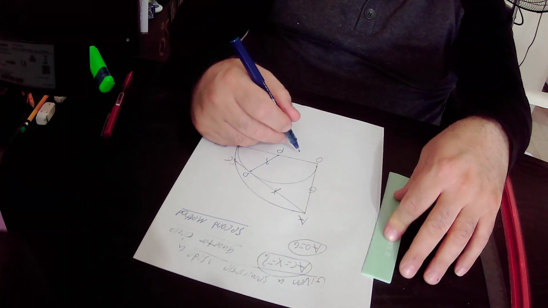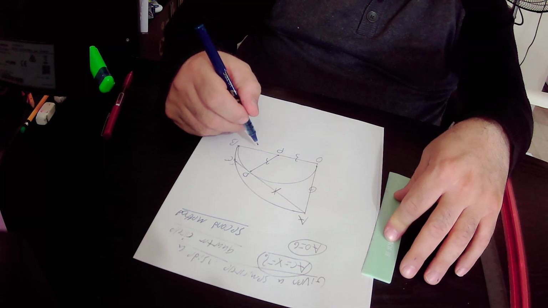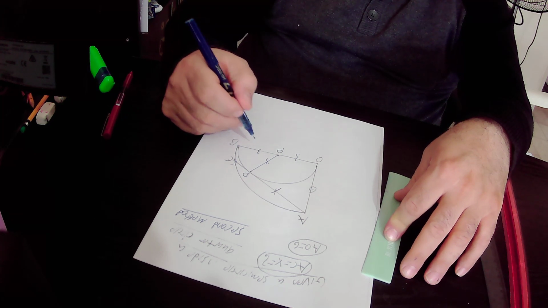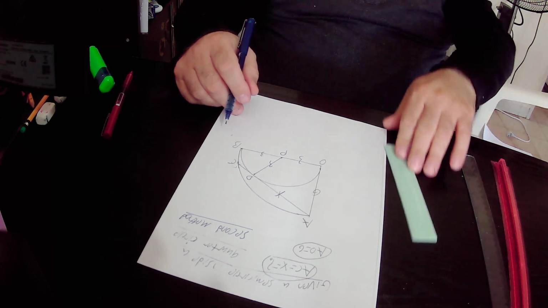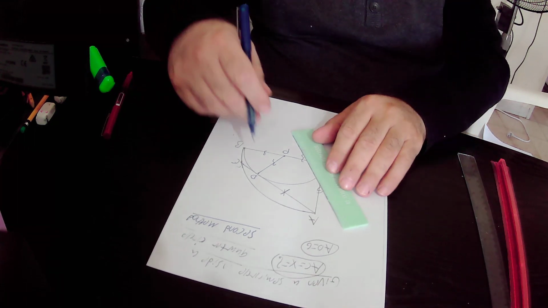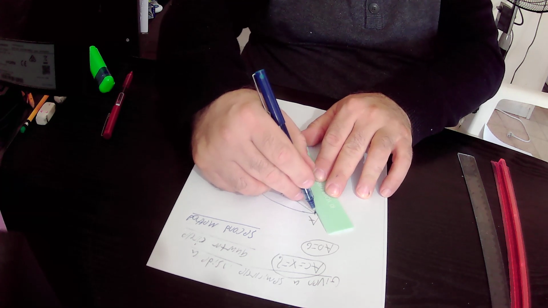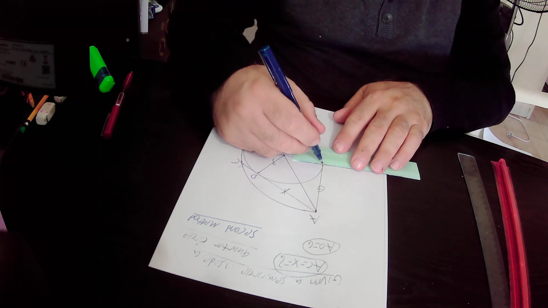OP equals 3 units. This is the radius of the semicircle. PB also equals 3 units. We'll join points A and P together by a straight line as we did in the first method. This angle equals 90 degrees.